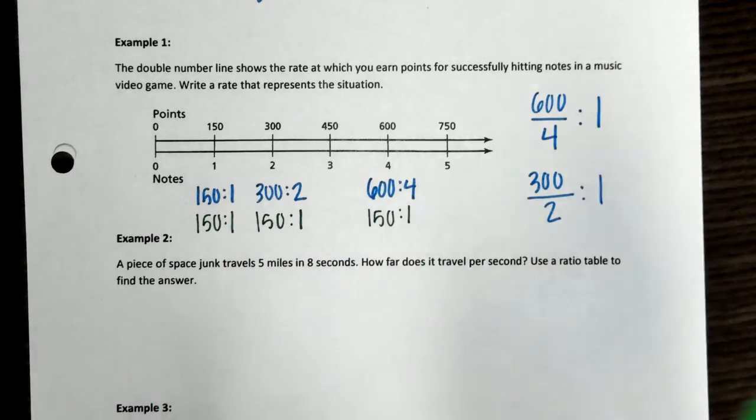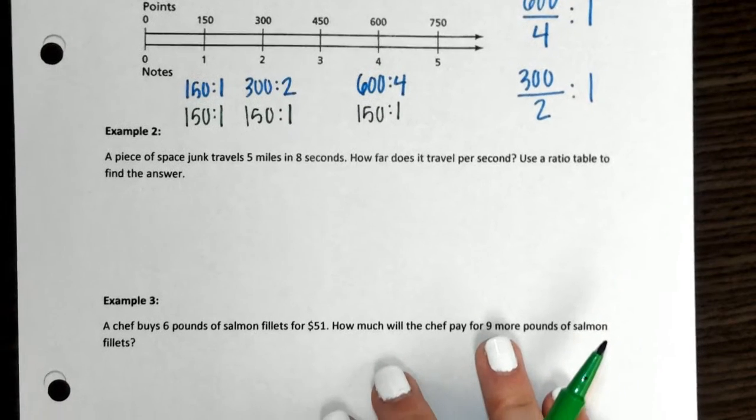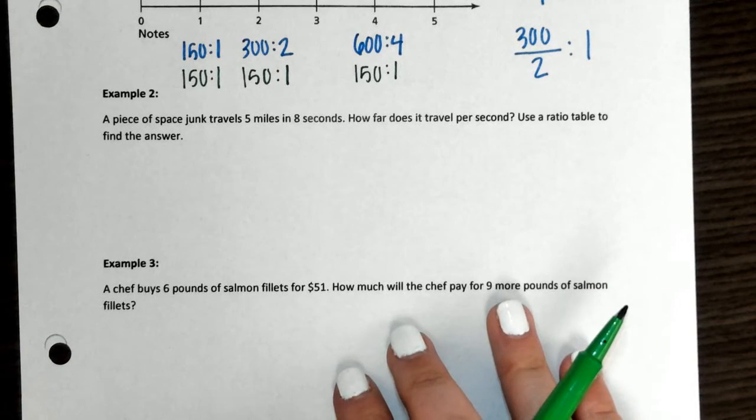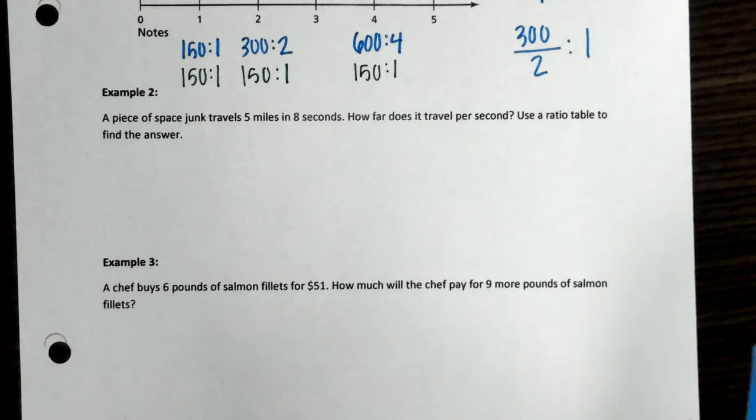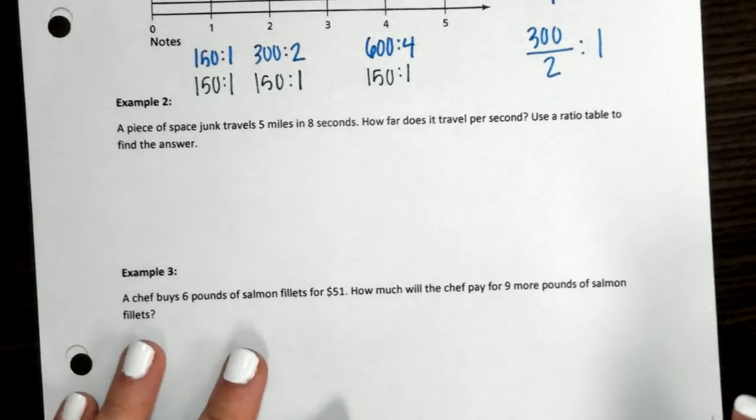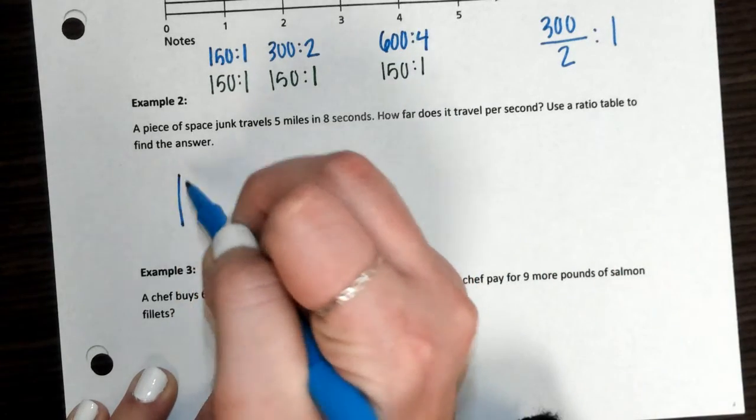Example 2. A piece of space junk travels 5 miles in 8 seconds. How far does it travel per second? Use a ratio table to find the answer. So I'm going to first start by drawing my ratio table.